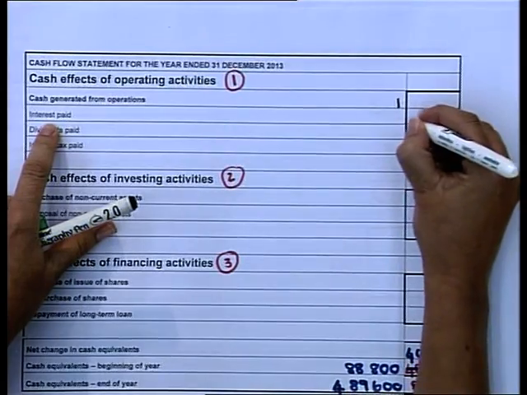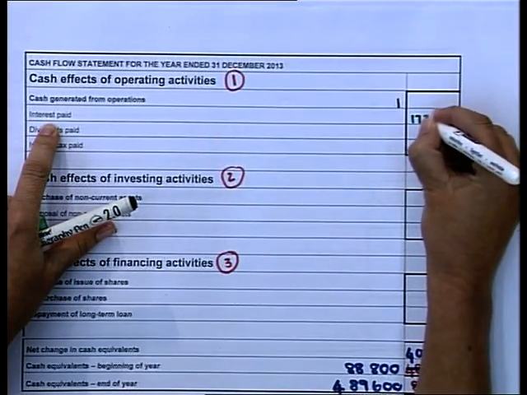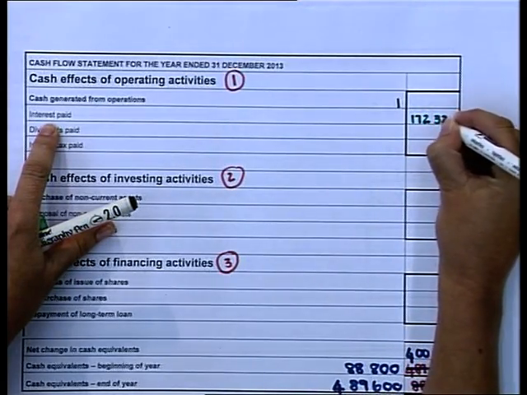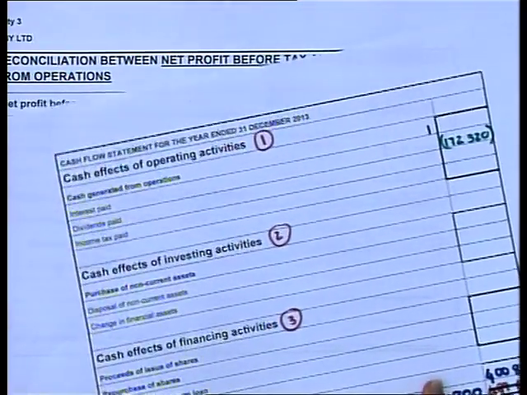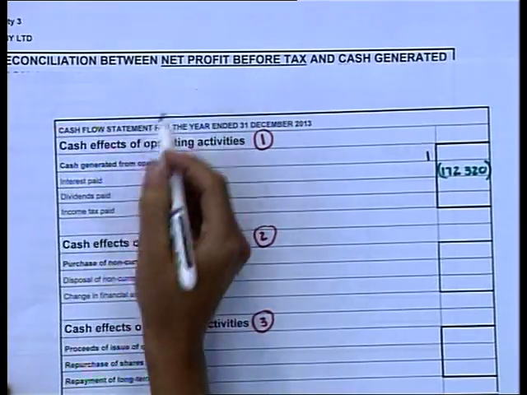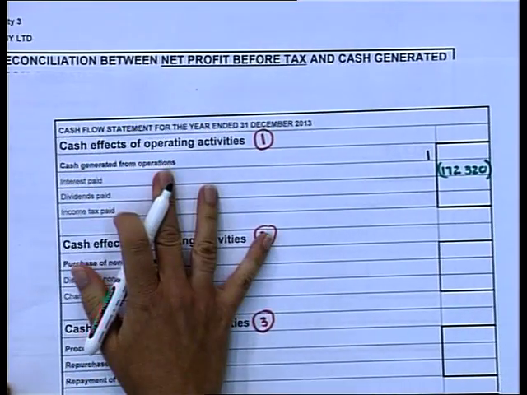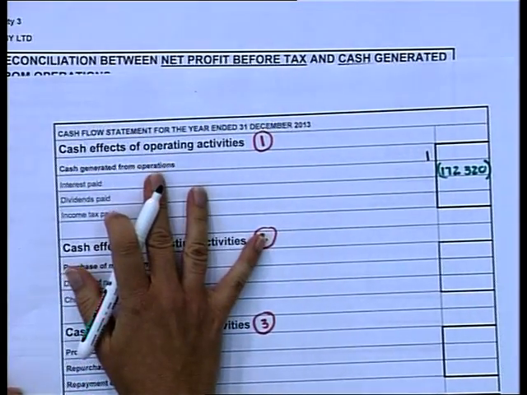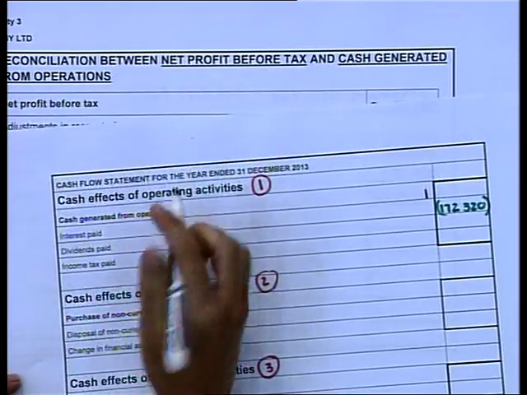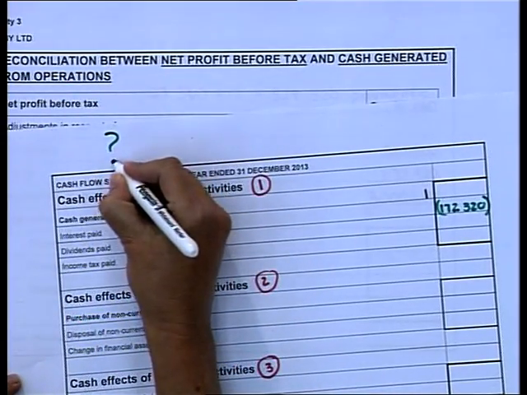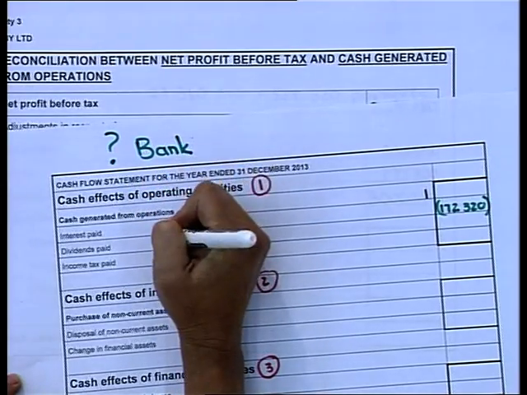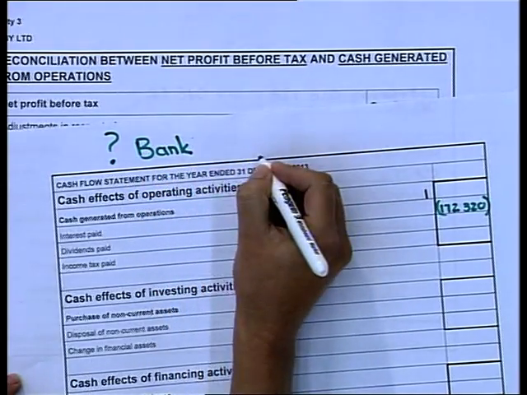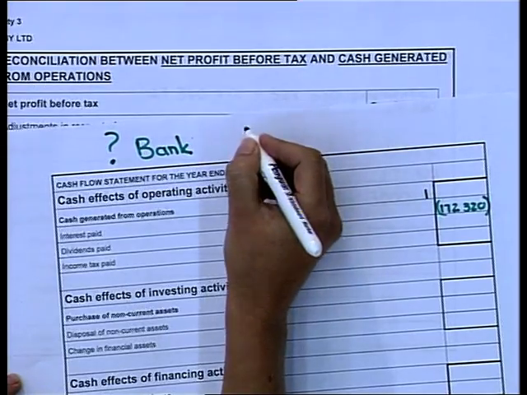Interest paid, 172,320. I minus this. Now, grade 12, whenever we make an entry in the cash flow statement, I want you to ask yourself the question, what happened in bank? Did money flow in or did money flow out? And that is always the question.